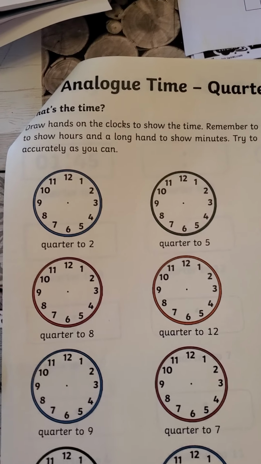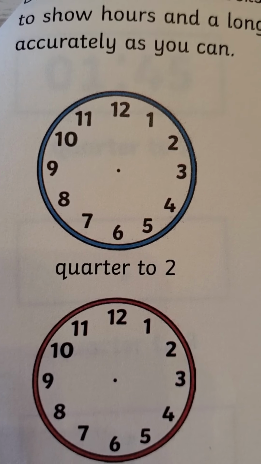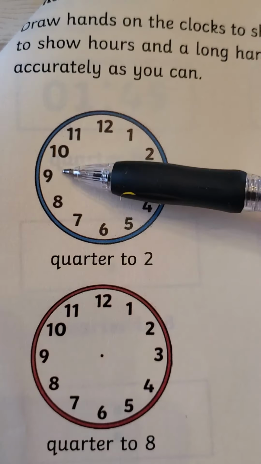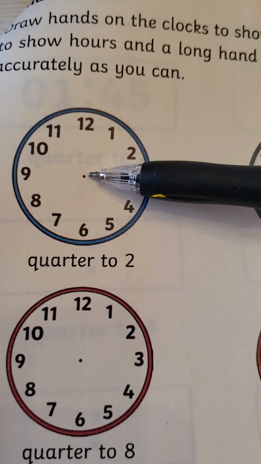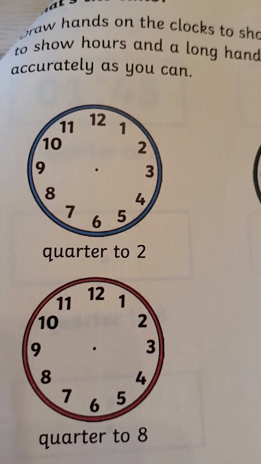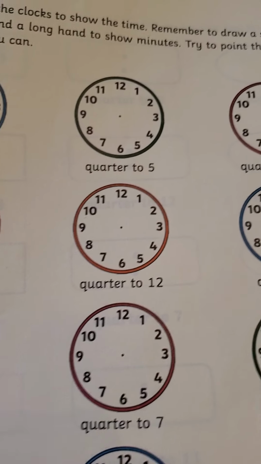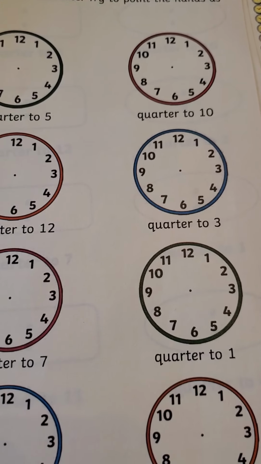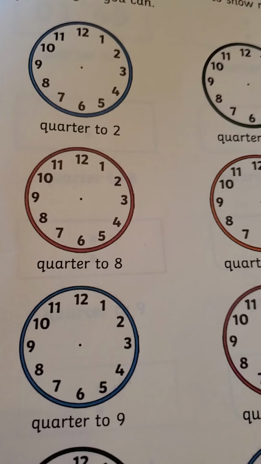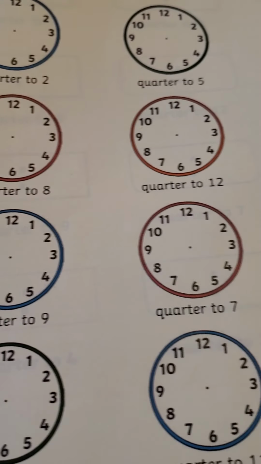And so then we draw our hands on the analog clock. So you'll see there the first time is quarter to 2. So your minute hand, your bigger, longer hand will be pointing at the 9. And your smaller hand will be almost pointing at the 2, because it is almost 2 o'clock. And we do the same for all of our clocks. The minute hand is always going to be pointing at 9, and then the hour hand is going to be pointing almost at the hour.